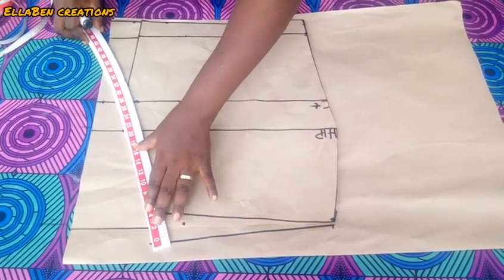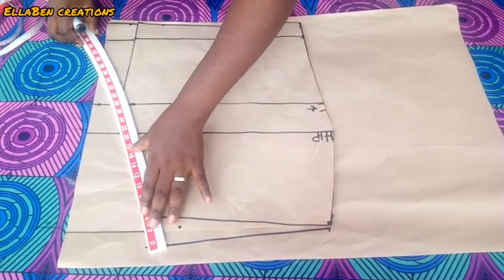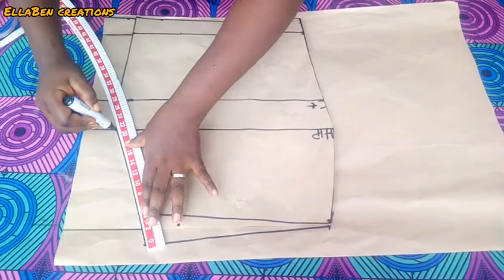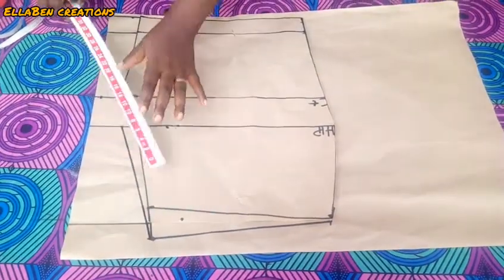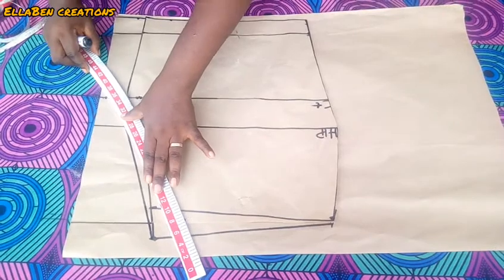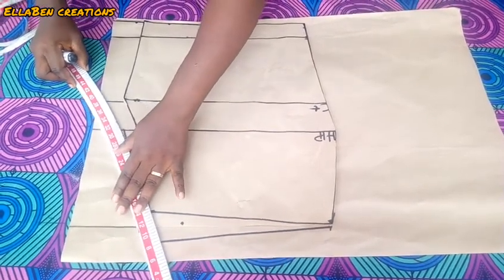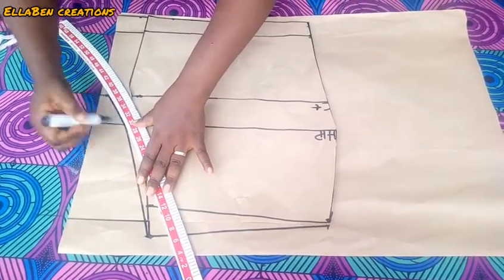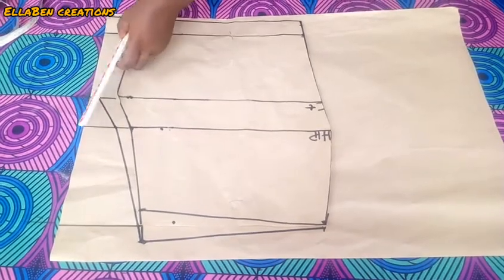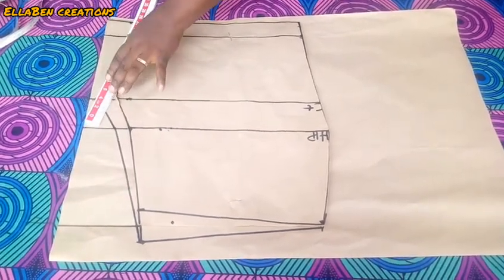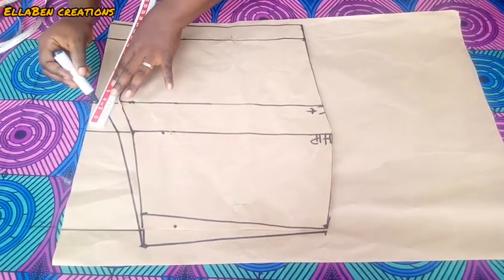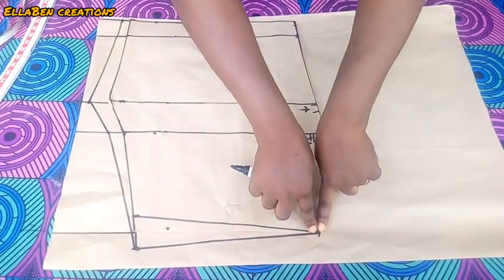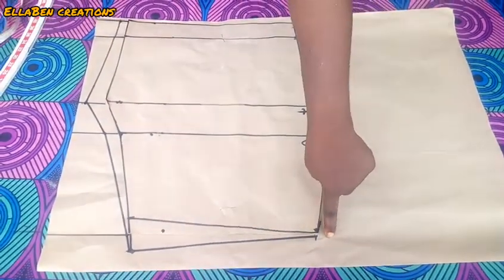You connect very well from the waist to the hip. You just connect. Then from the hip to the crotch. While connecting, please make sure you don't leave any points there. You curve very well. So now you extend the line down to the 1/2 inch on the full length. Can you see it?